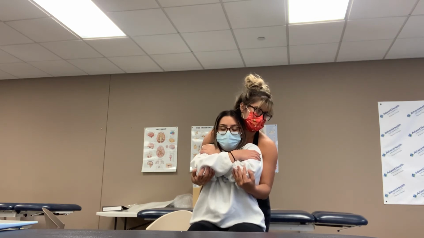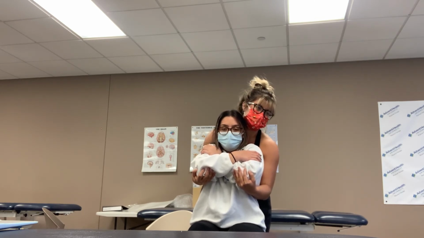Again, if she had any relief of her symptoms at all, then that would be a positive sign for this test. For neurologic involvement, if she went from numbness to paresthesia, that'd be a positive sign. And for any vascular involvement, if instead of her not being able to feel her pulse, it became stronger, then that would also be a positive sign for vascular involvement.